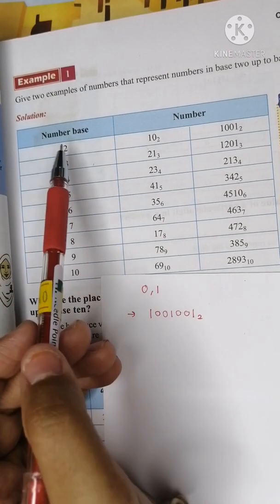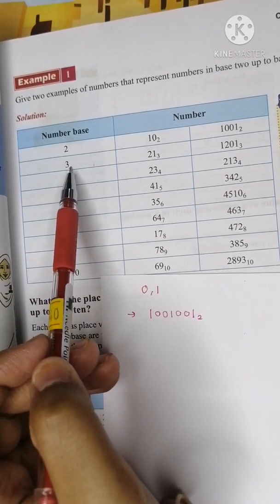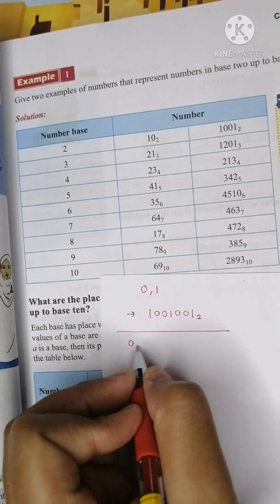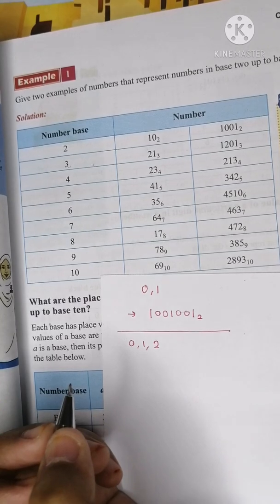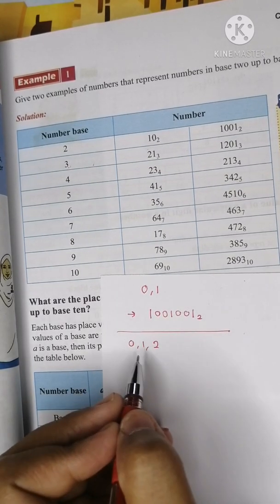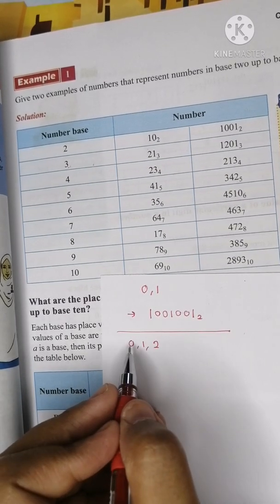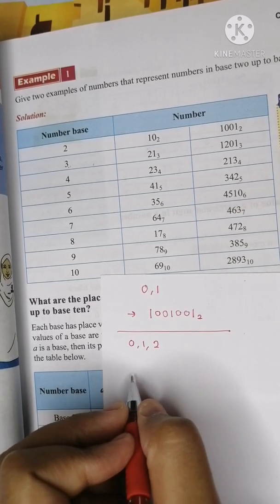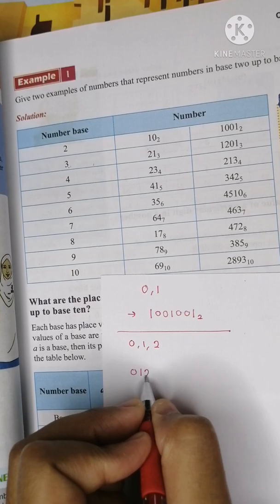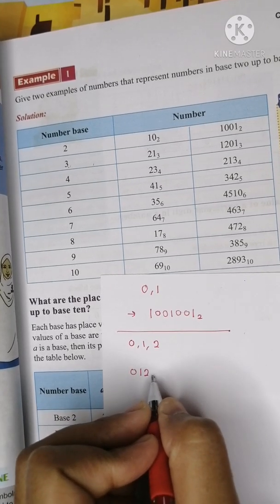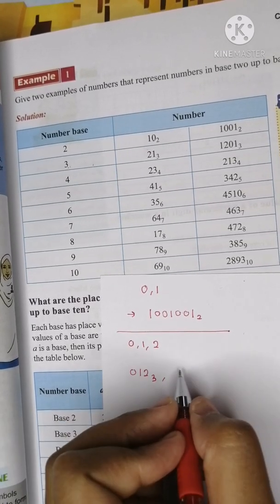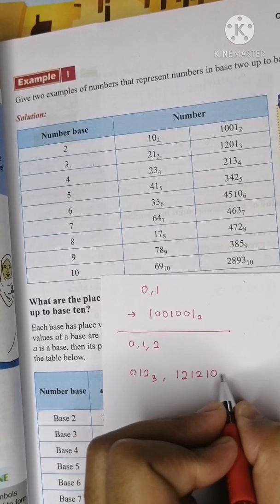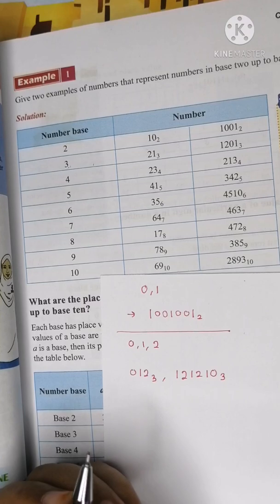Now look at number base 3. Remember, for number base 3, the digits are 0, 1 until 2 only. So you can create any number that consists of 0, 1 and 2. For example, 012. This one is considered base 3. And then 121, 210. So this one is base 3.